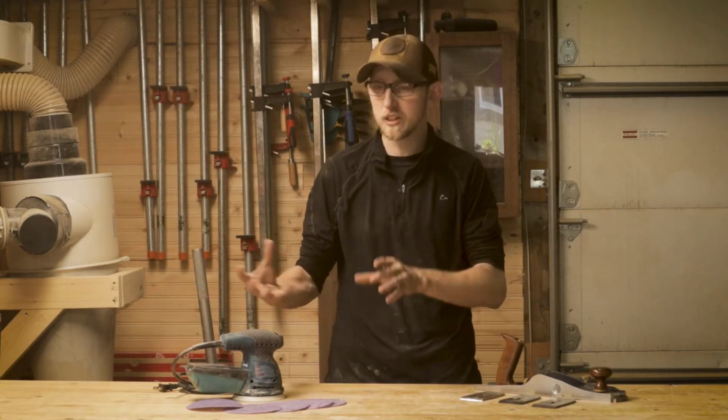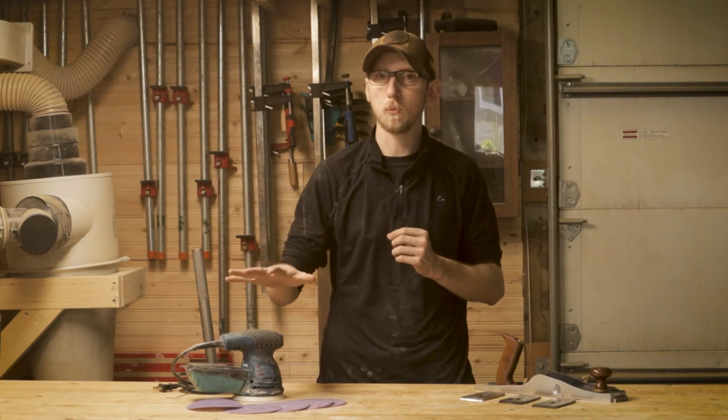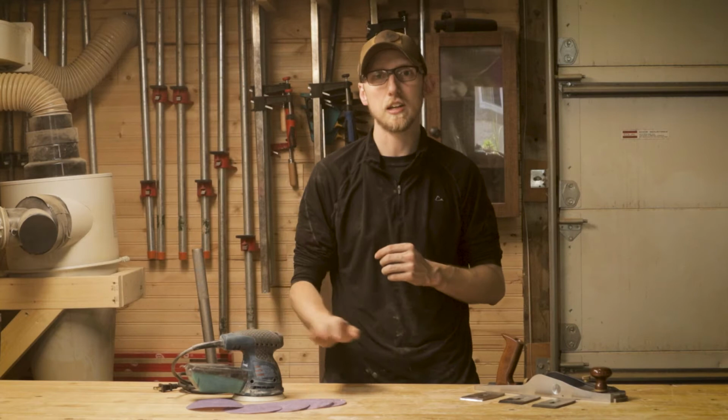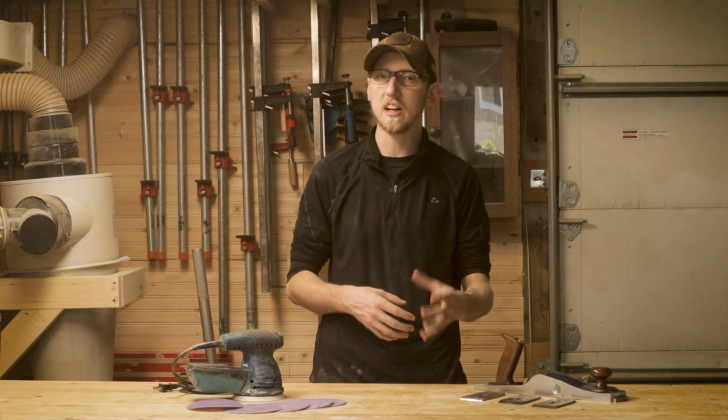But on the flip side, if you're just starting out and you just need a tool for finishing, a random orbital sander is much easier to get. And so it all depends on what stage you're at with your level of woodworking. If you're just getting started, one of the first things you're going to need is a random orbit sander so that you can actually get some finish on your pieces and they look pretty good.